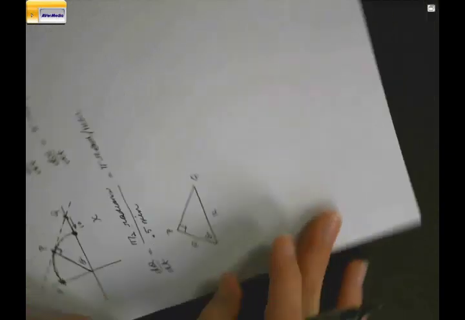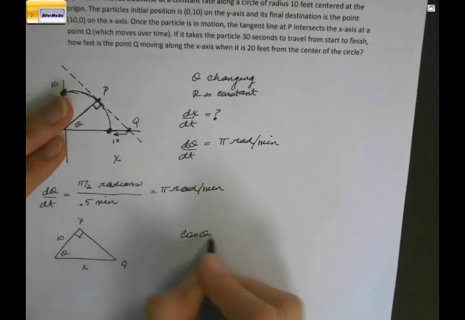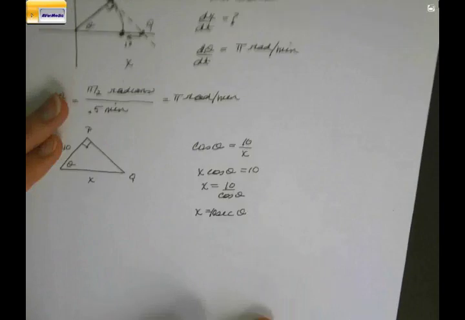Y'all see that? I'd have to spin it. Would cosine theta equal 10 over x? Yes. See it? Okay. Spin it back. Don't look. That'll make you sick. Okay. So cosine theta equals 10 over x, or x cosine theta equals 10, or x equals 10 over cosine theta, which is the same thing as secant theta. 10 needs to be in front. 10 secant theta.